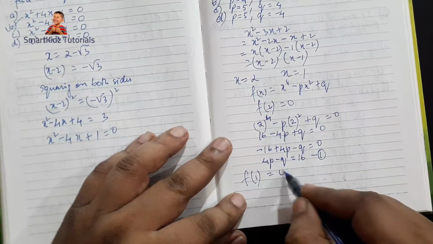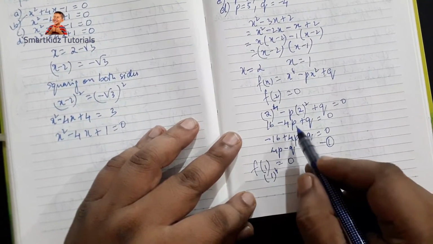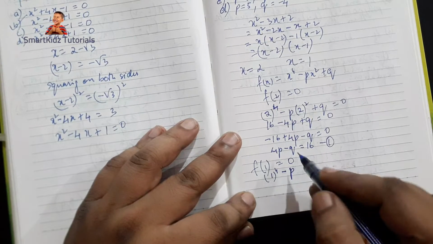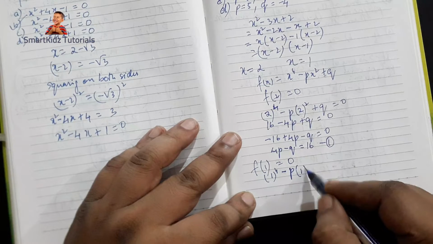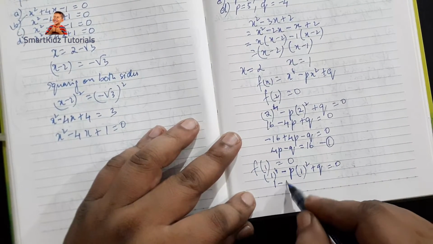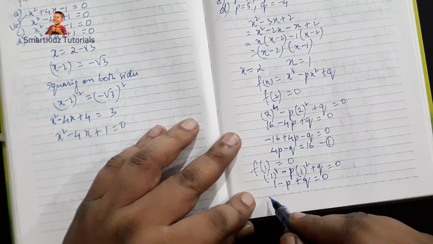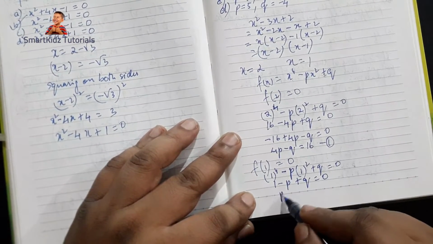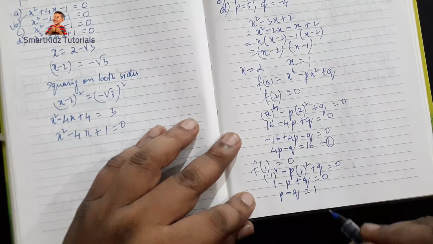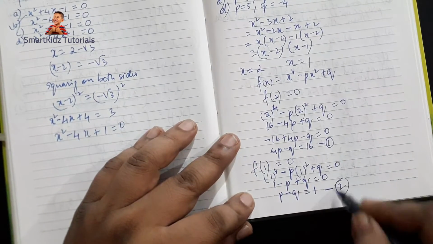Similarly, we will find out f of 1 equal to 0. That means 1 raised to 4 minus p into 1 whole square plus q equal to 0. That is 1 minus p plus q equal to 0. Change the sign throughout, we get p minus q, and I'll take 1 to the other side, that will become positive 1. So this we will mark as 2.